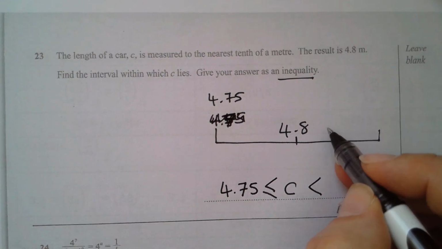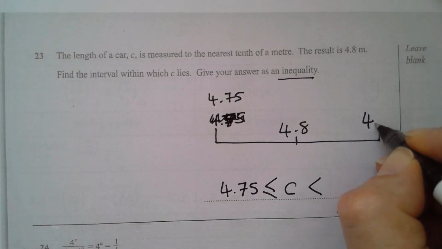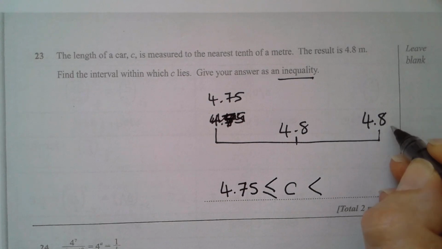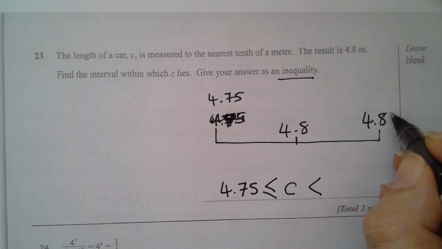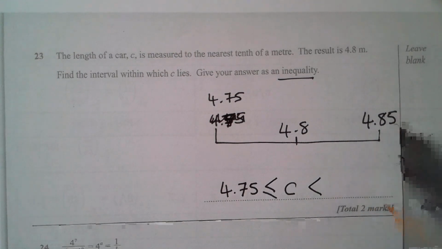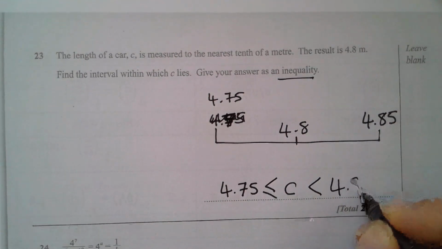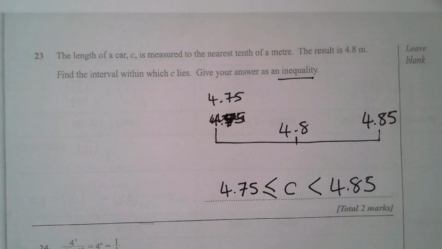And here, what number rounds down to 4.8? Well, sometimes we say 4.99999, but actually, without the equals, it goes up to, but almost reaches 4.85. So that'll give you 2 marks.